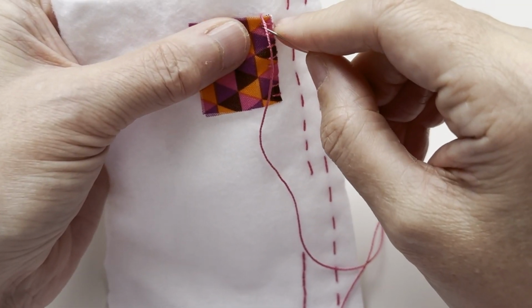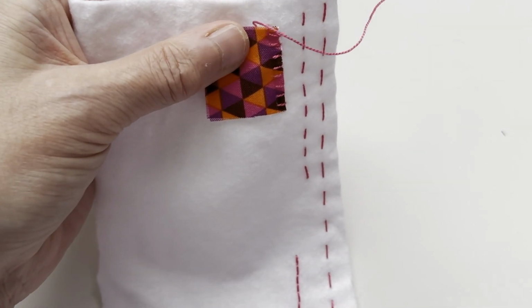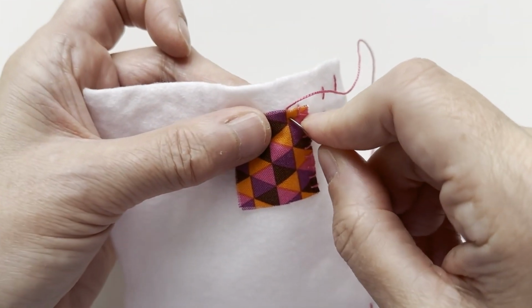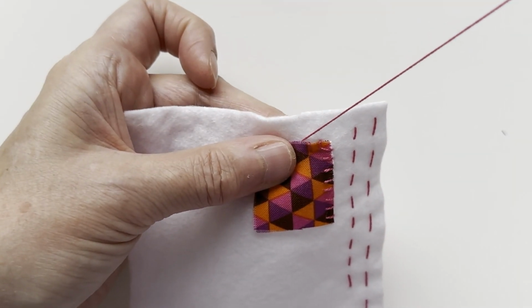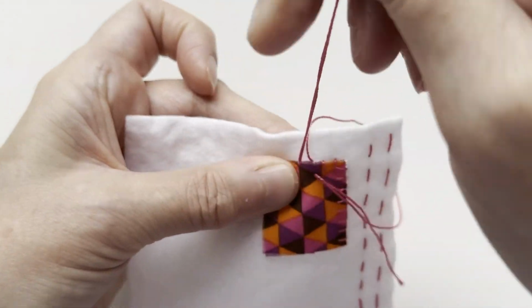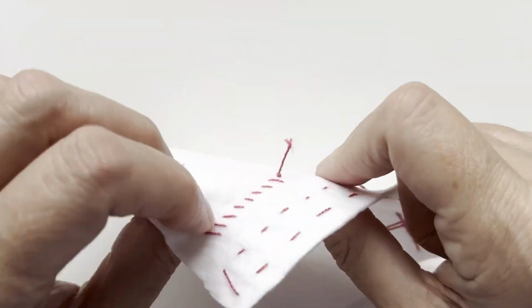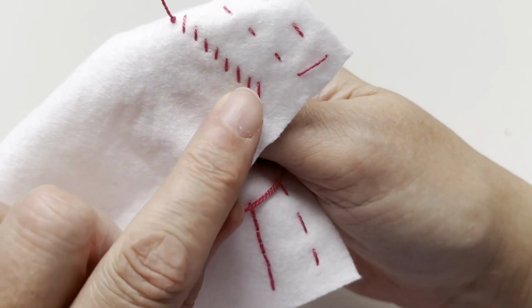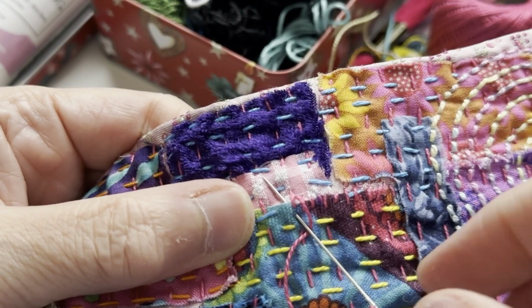You can do it both ways. In, coming out diagonally. Going in, coming out diagonally. And in, coming out. On the back of your piece, you get like this diagonal line. It's like a half of a cross stitch, really.